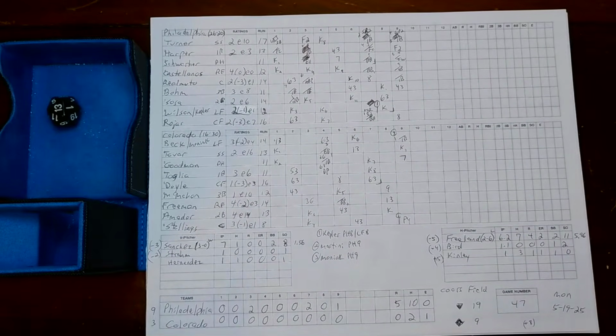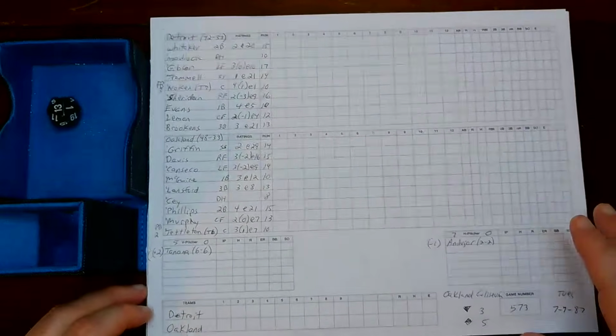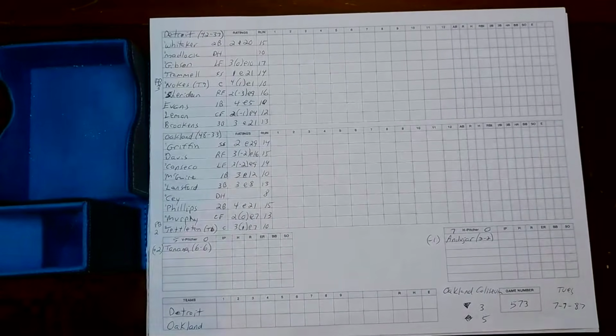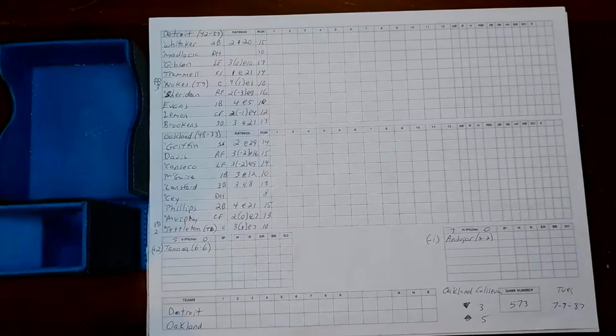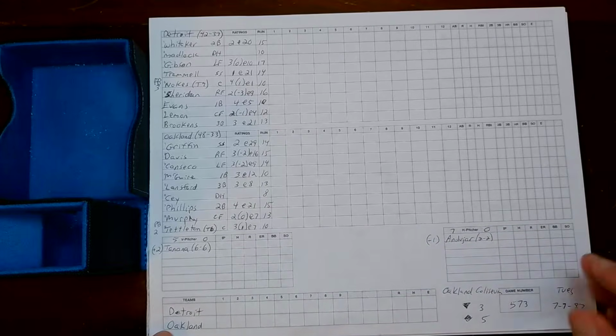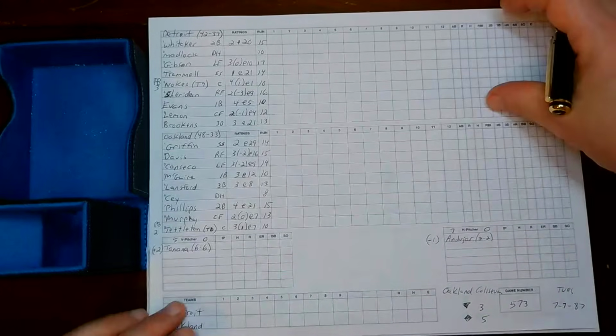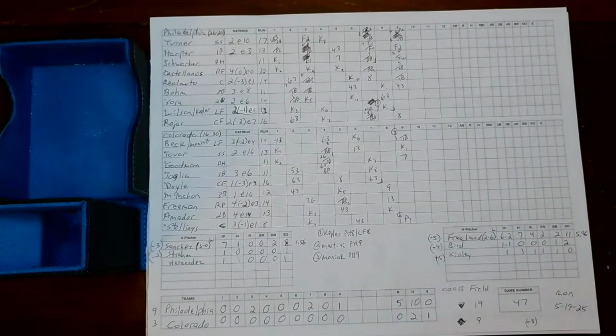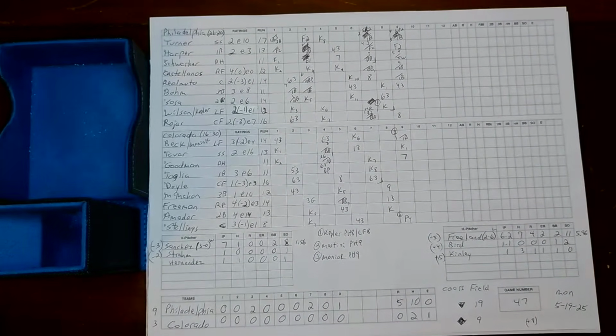But tomorrow morning, the final game of the 1987 American League replay for the date of July 7th will take place at the Oakland Coliseum. It'll be the Detroit Tigers taking on the Oakland A's. That'll be for tomorrow morning, roughly 9:15. But for tonight, Phillies do it to the Rockies 5-0.